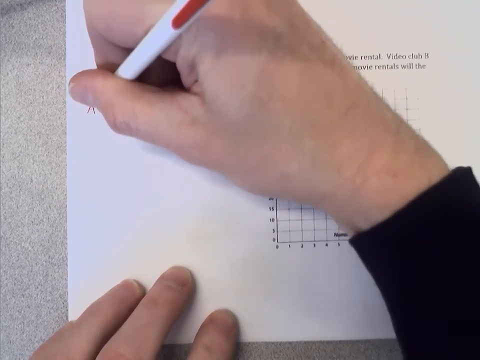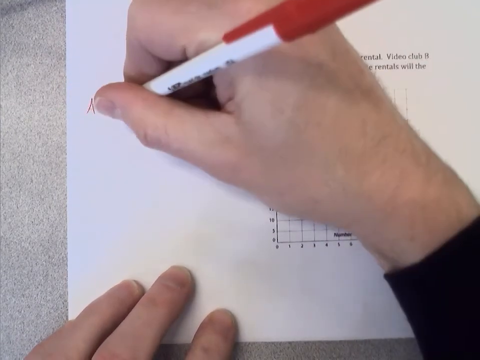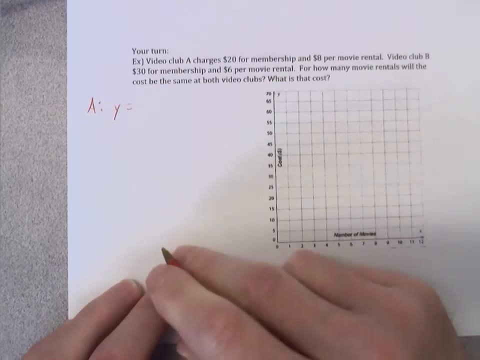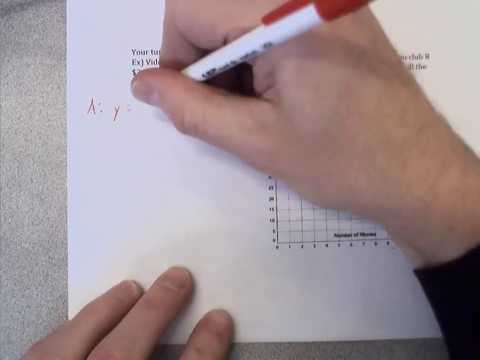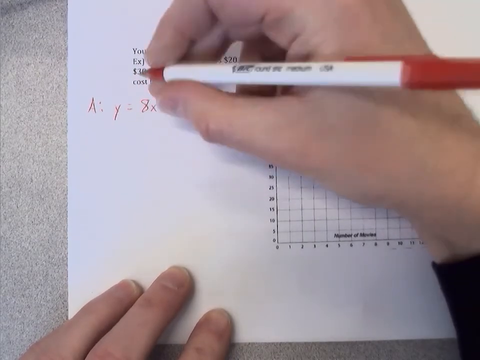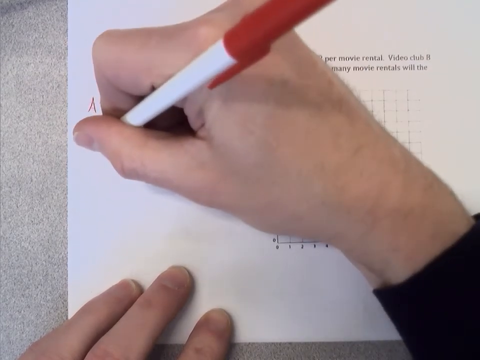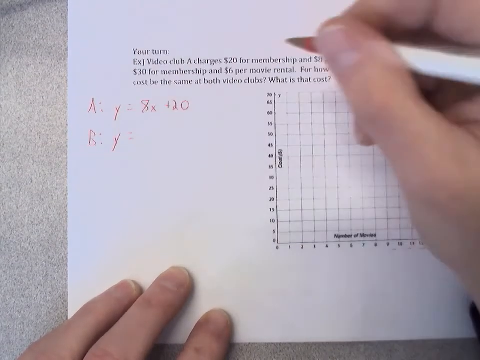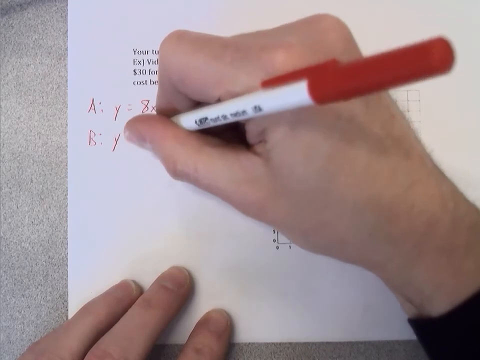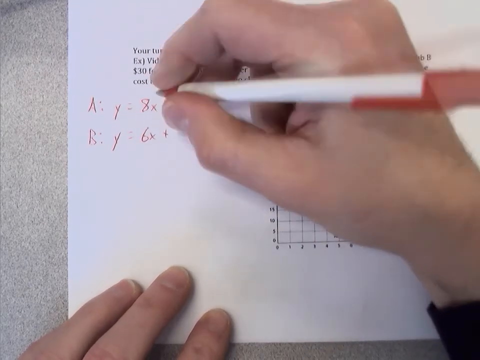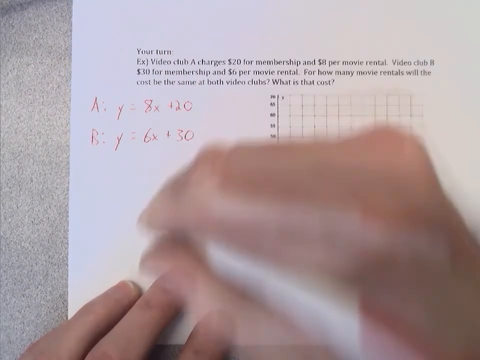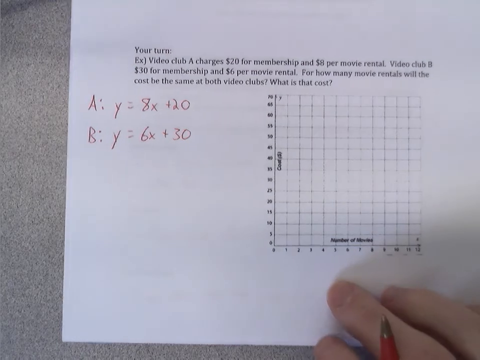So for Video Club A, we know that y equals, let's see, $8 per movie plus a $20 fee. For Video Club B, y equals $6 per movie plus a $30 fee.